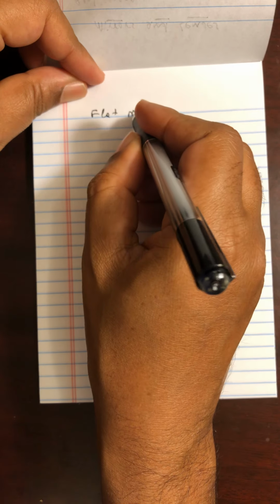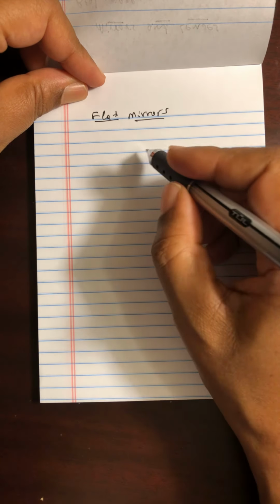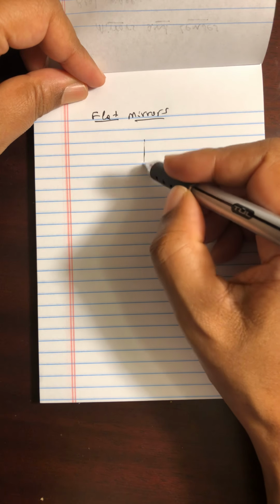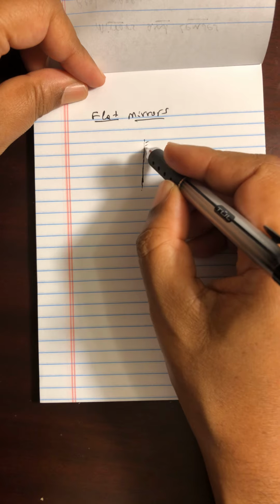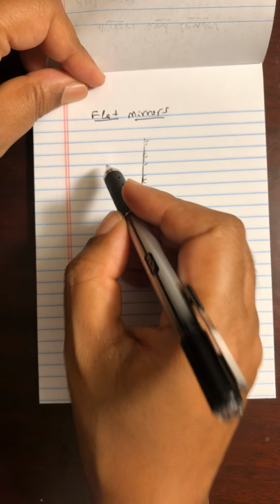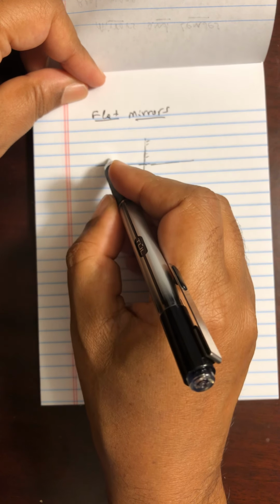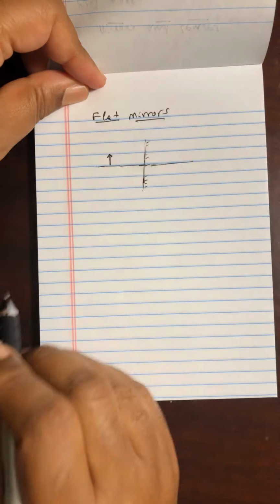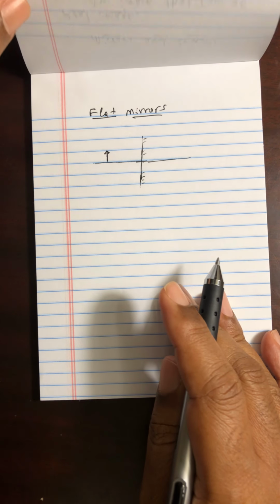Let's say we have the following flat mirror. This is the reflecting side and this is the painted side. Suppose we have the following object. Let's try to locate the image of this object.